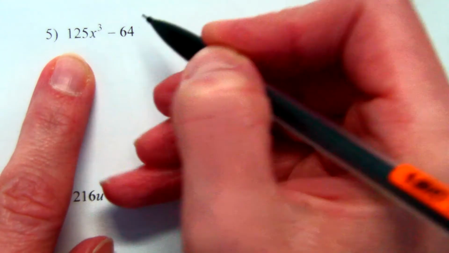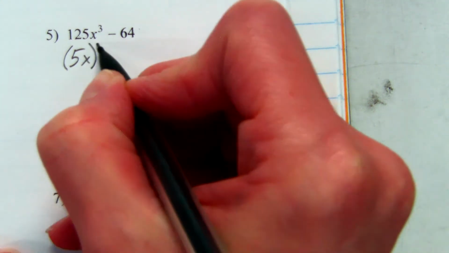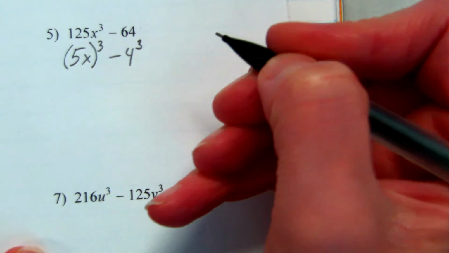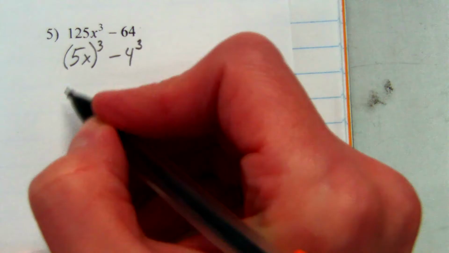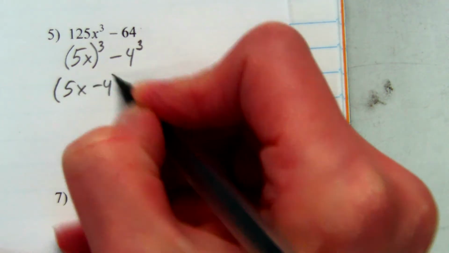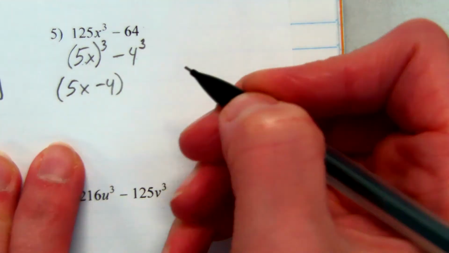So there's 2 numbers on this one. So this one just becomes slightly more complicated, but not a lot. So 125 is 5 cubed, so I'm going to make this 5x in parentheses cubed. And 64 we just saw was 4 cubed. We just used the formula, so we're going to have 5x minus 4. That's just a minus b. So 5x is the a and 4 is the b.